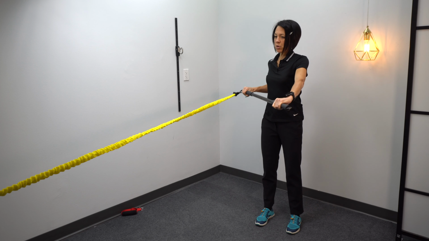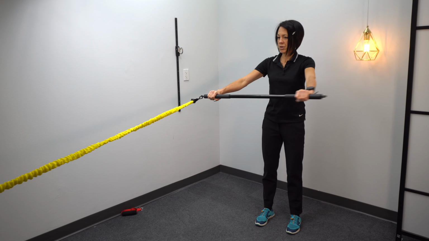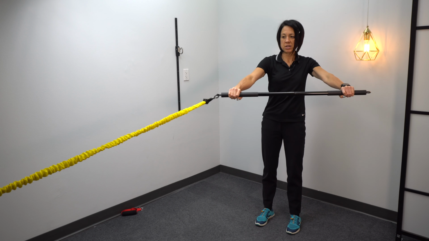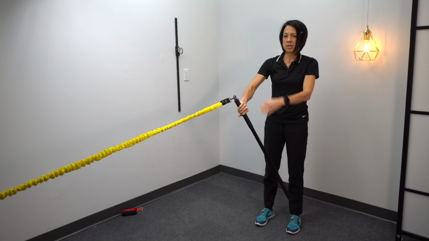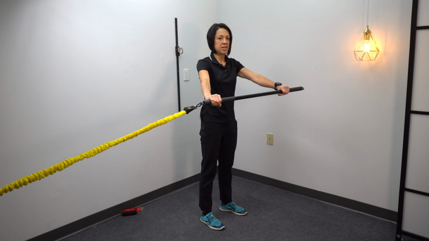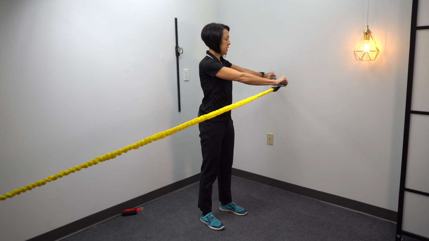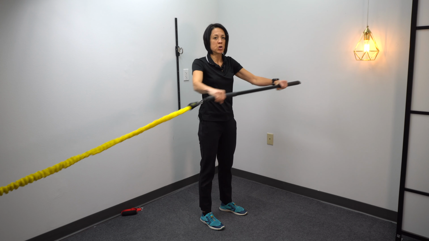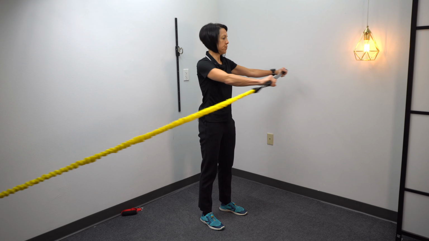You can do either a row with that one hand, or you can just try and rotate the whole bar to the side with the band coming from the front, or you can have the band coming from the side and do the same thing. Again, the key to this one is just that you're making sure that your hips stay pointing forward the whole time.